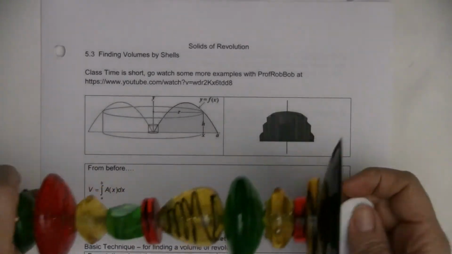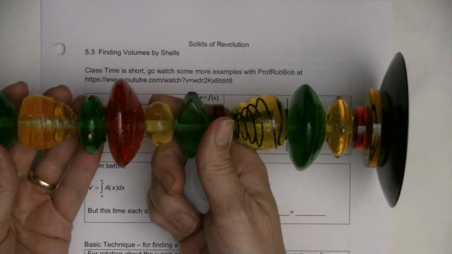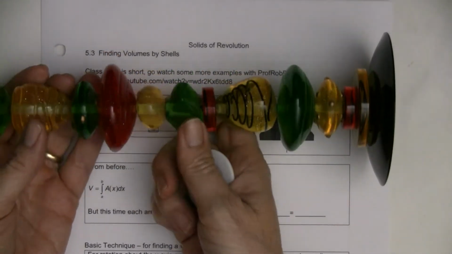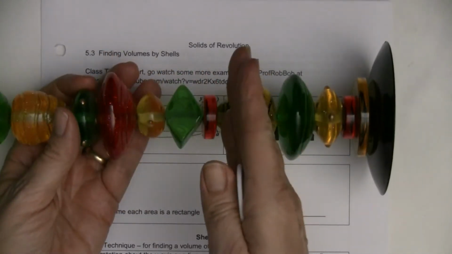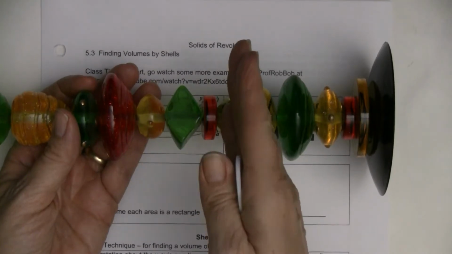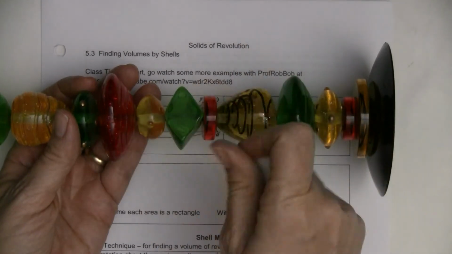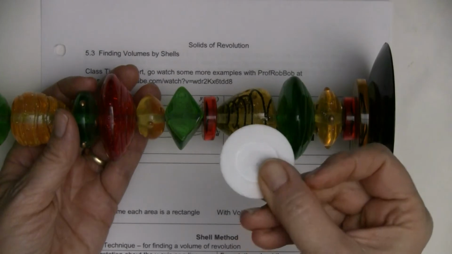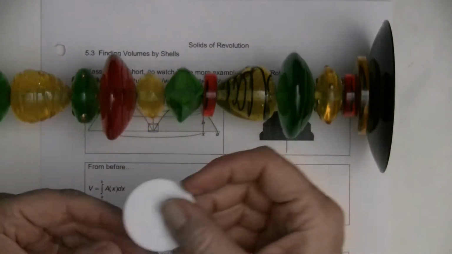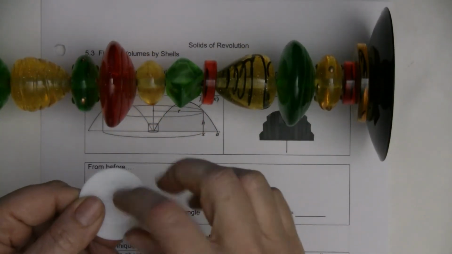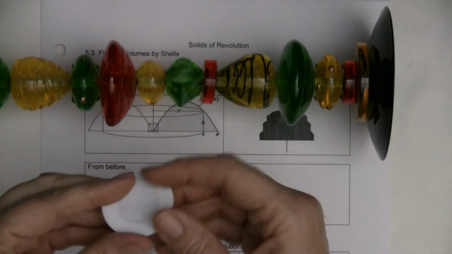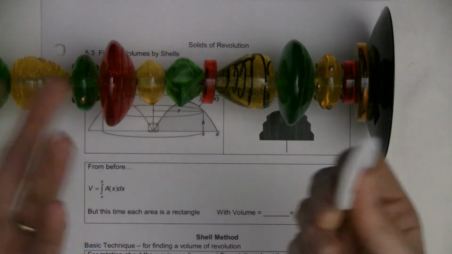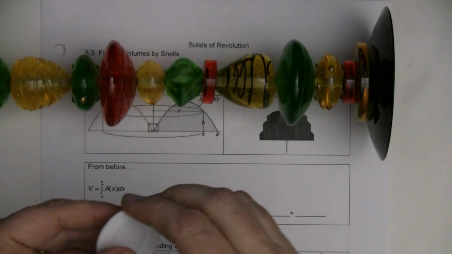In the disc, what you did is that you sliced a figure like that. This is a candlestick, and so you sliced a figure like this, and each one of those slices looked like a disc. And if it had a hole in it, then it was a washer, and was similar, but you found the volume of each disc and you used the integral to add them all together.